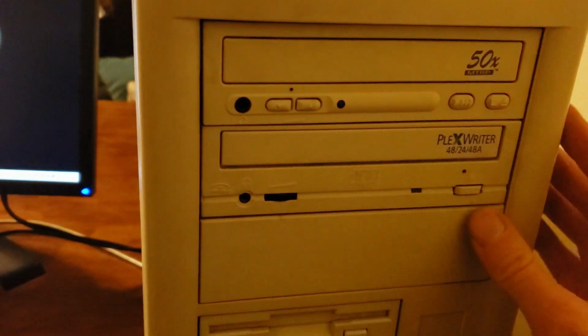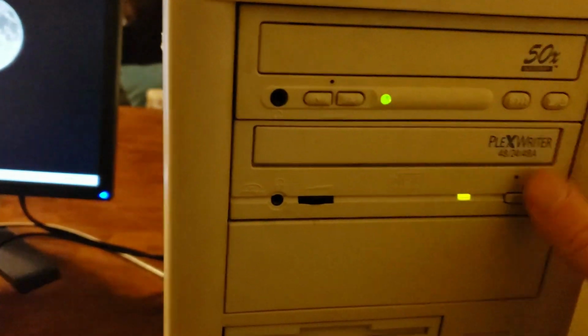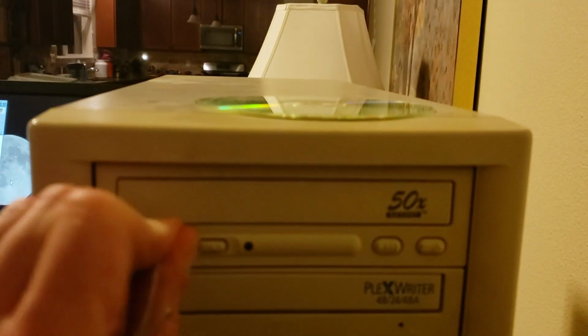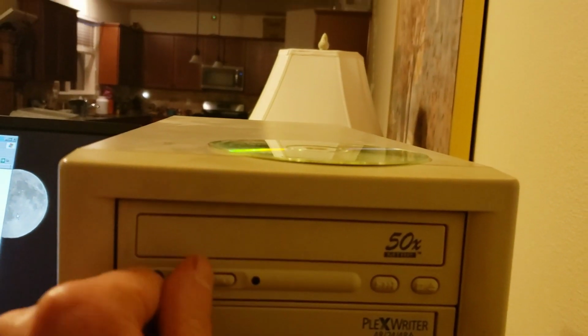I have 2 CD drives, but the rubber bands in both of them are worn out. Okay. That's what you get for 20-year-old IDE drives.